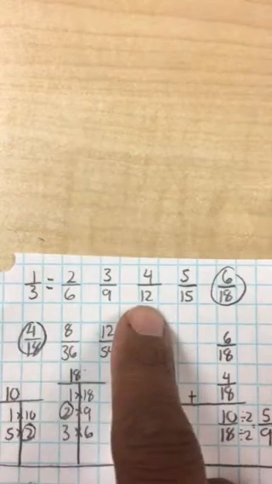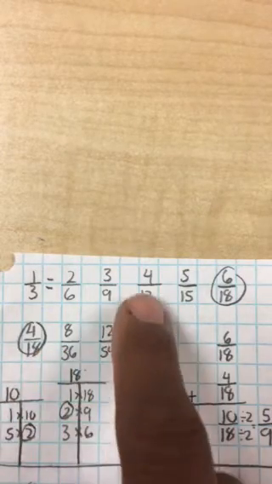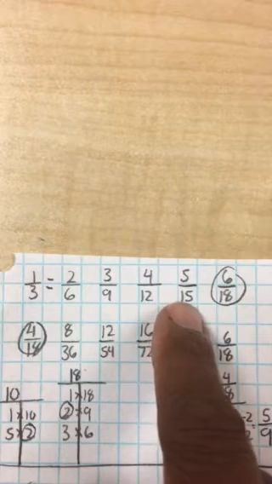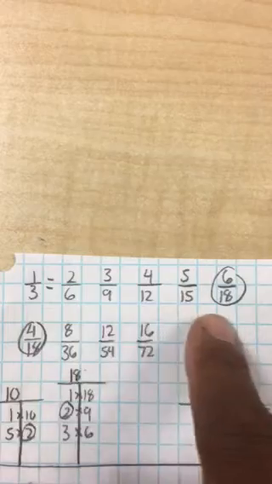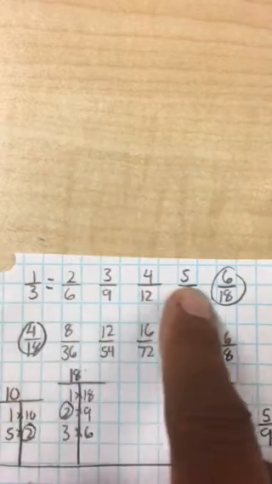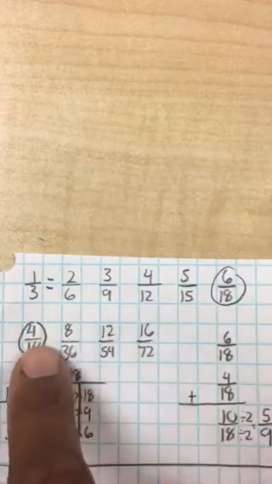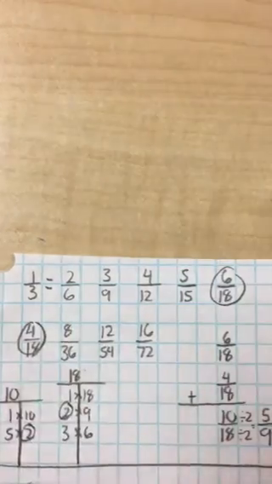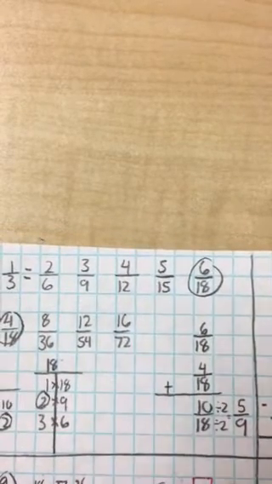So if I stopped at 12, I would not have a match in my denominators. So I'll do 2 more fraction cars. I'll do 5/15 and 6/18. So I'm still counting by 3's in my denominator and counting by 1's in my numerator. Now you can see I have a match in my denominator of 18. So I'm going to circle those 2 fractions because they have a common denominator. Those are the 2 fractions I want to use to add.